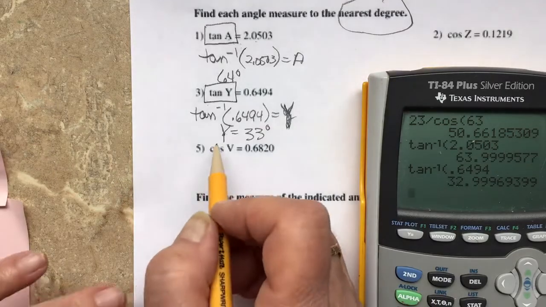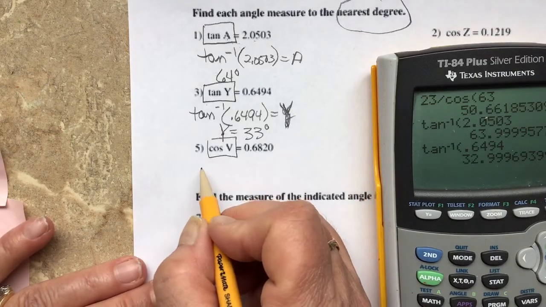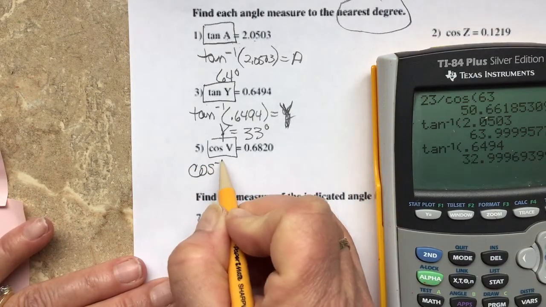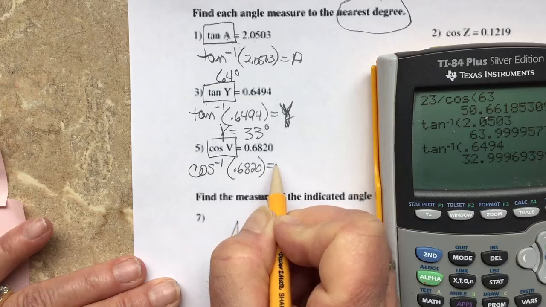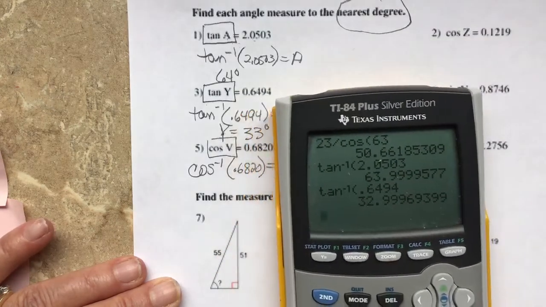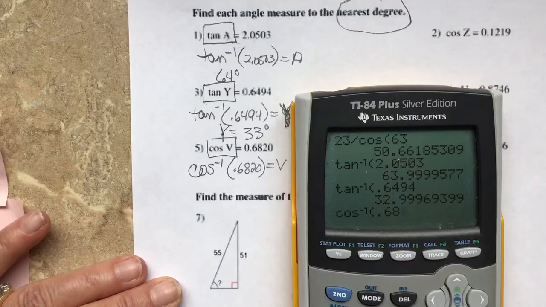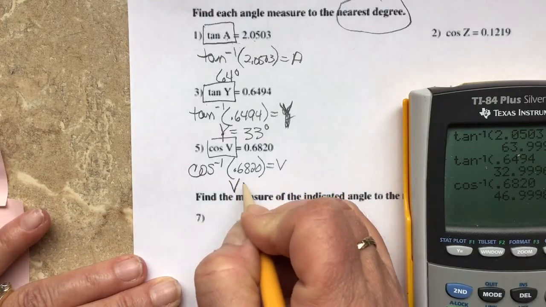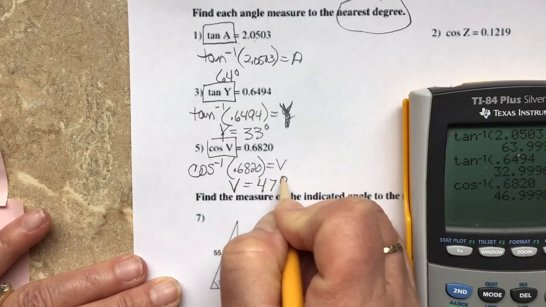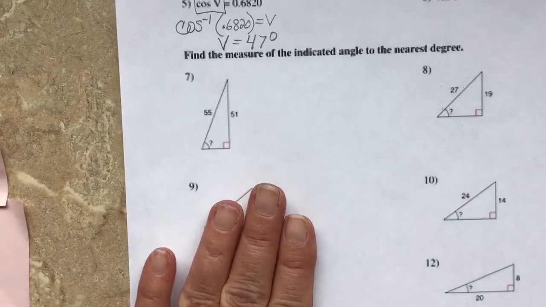Now we're going to do this with the cosine function. We need to unlock that box, so we need to do inverse cosine of 0.6820, and that's going to give me V. On my calculator, I'm going to do second cosine 0.6820 and hit enter. So 47 degrees. V equals 47 degrees. Now we have to do it from the picture. You're going to do the right-hand side for homework, please.